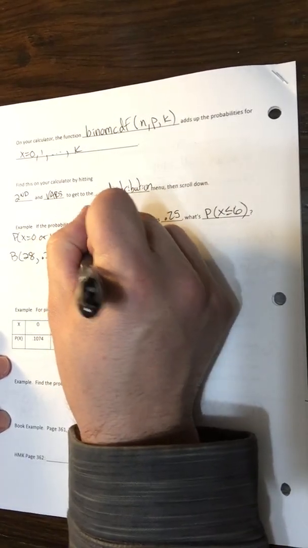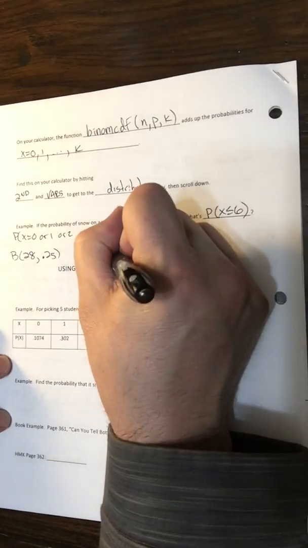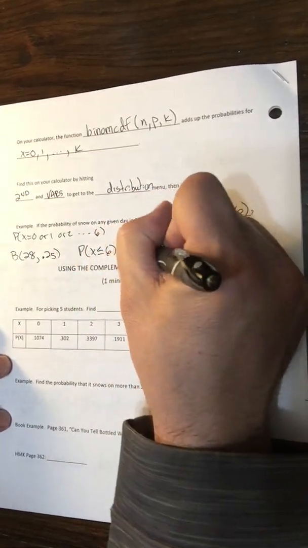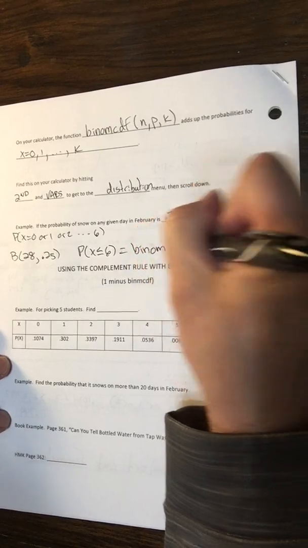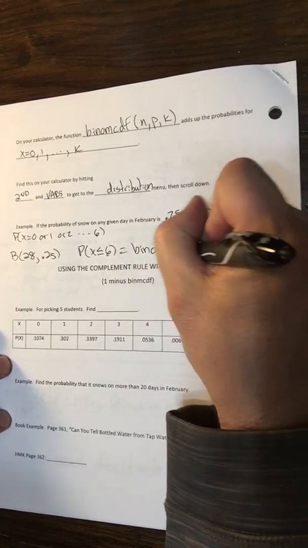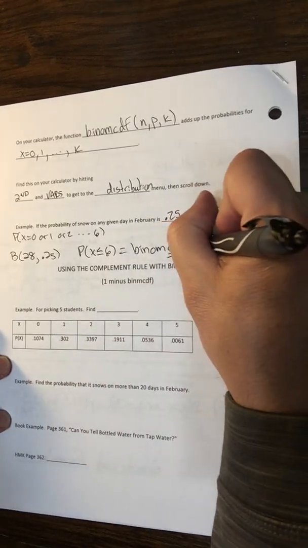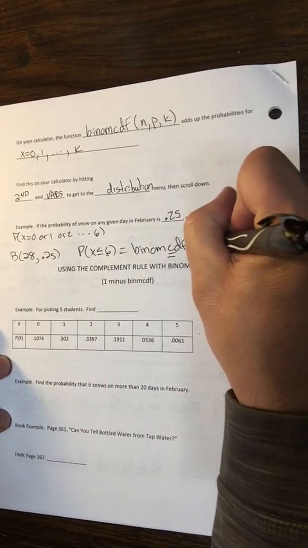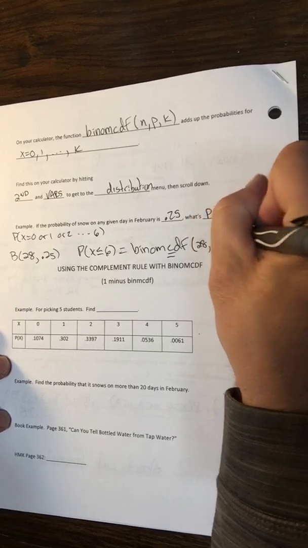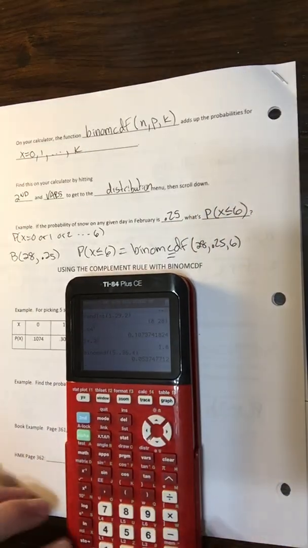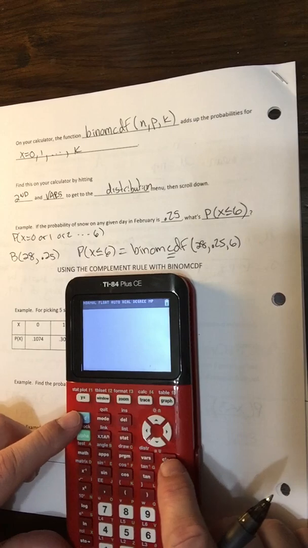So anyway, the probability that x is less than or equal to 6 is simply, this is how you show your work for this if you're going to use a calculator, binom CDF for cumulative, meaning I'm going to add up all of these, of 28, 0.25, and 6. You are telling the calculator to go find 7 different probabilities and add them up.